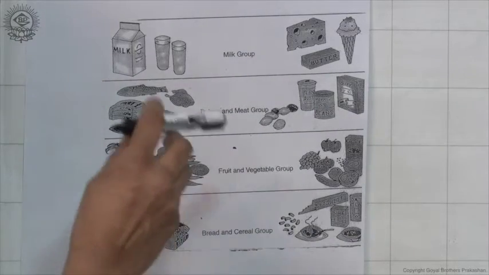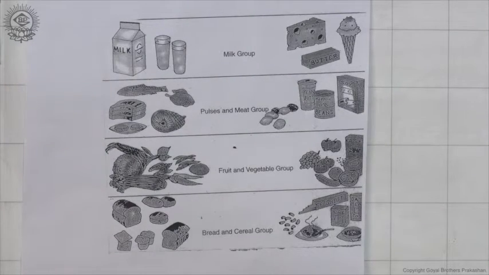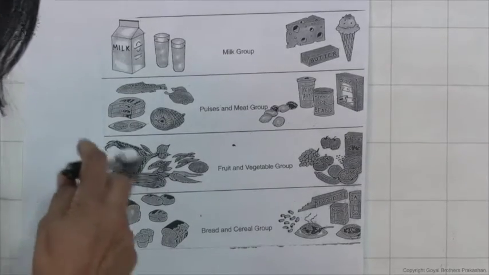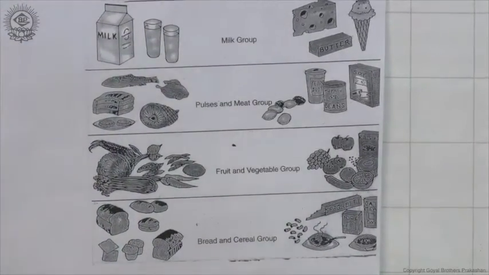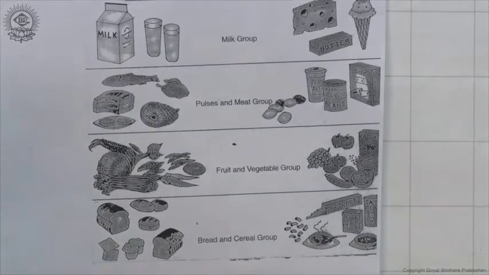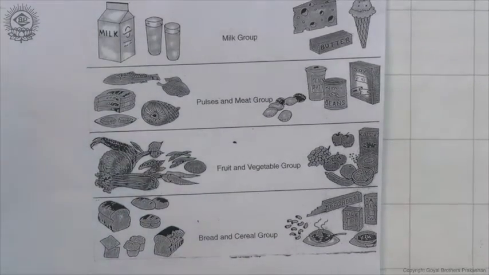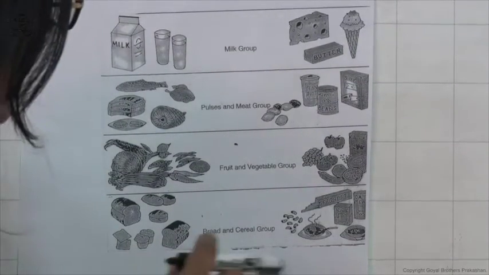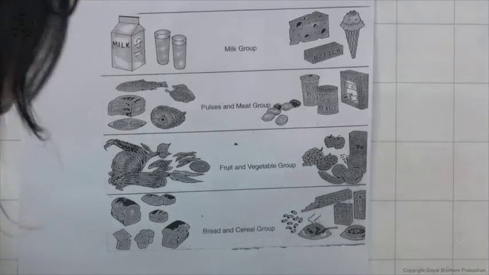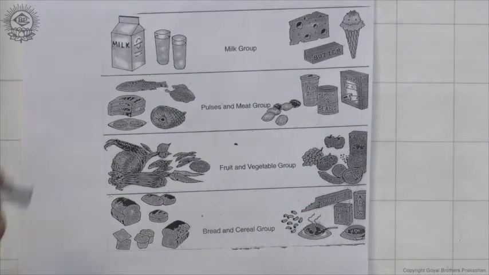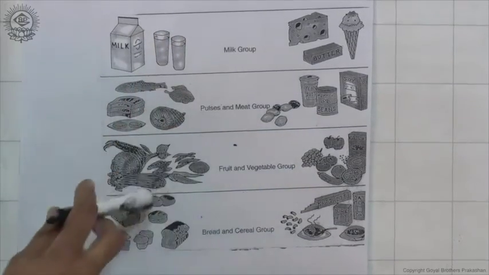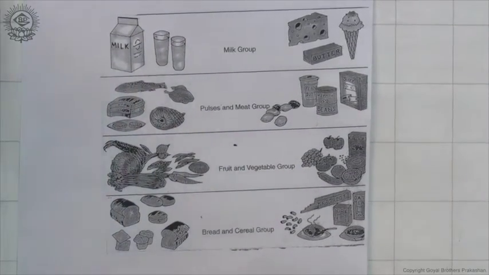Then the third group is the fruit and the vegetable group, which contain mostly the vitamins and the minerals. You can see this side some vegetables are there, and this side some fruits are there. And the fourth is the bread and the cereal group, which mainly contains the carbohydrates. So, you can see this bread, rice, bread. So, these mainly are the 4 groups in which the food can be divided: milk group, pulses and meat group, fruit and vegetable group, bread and cereal group.